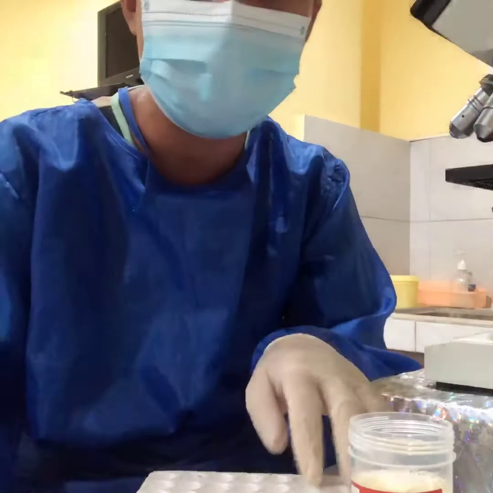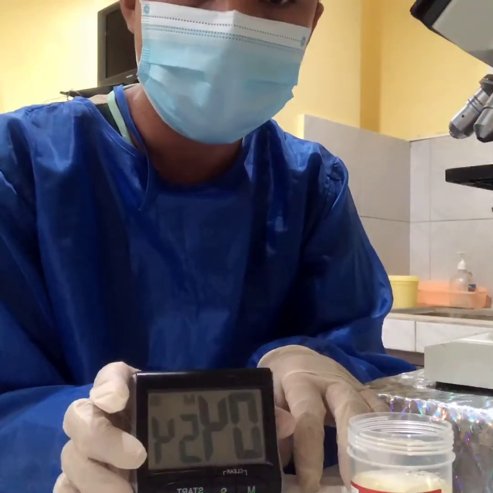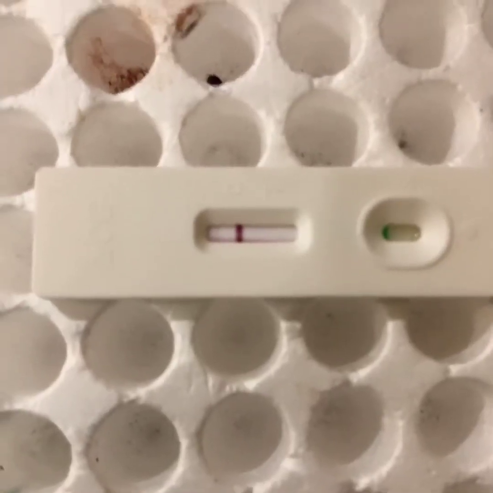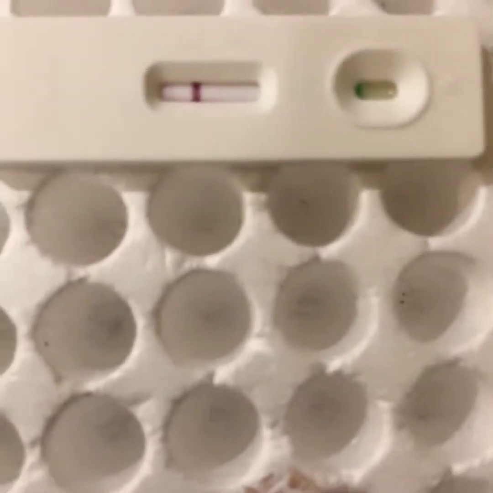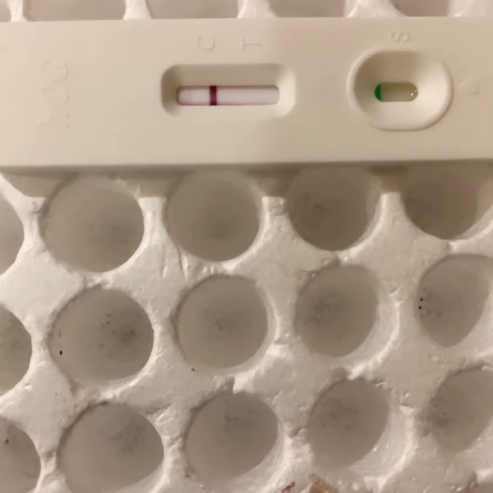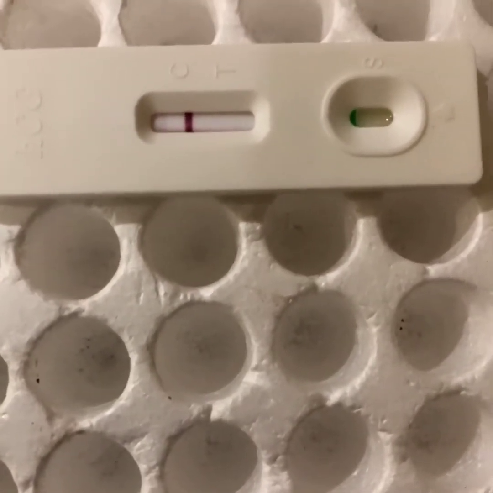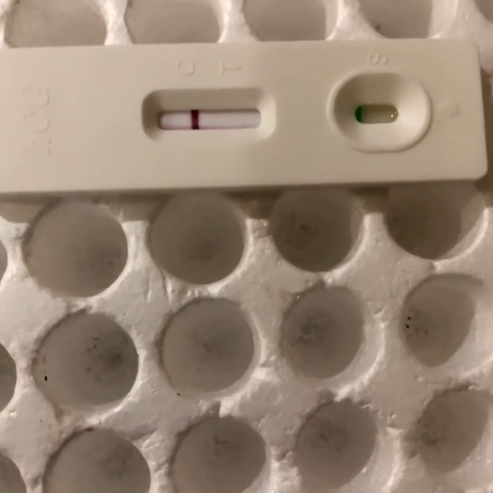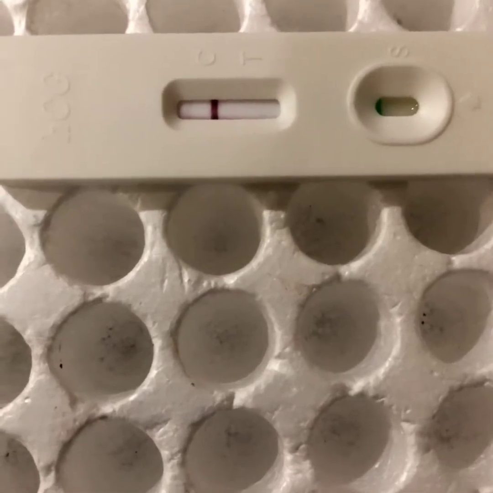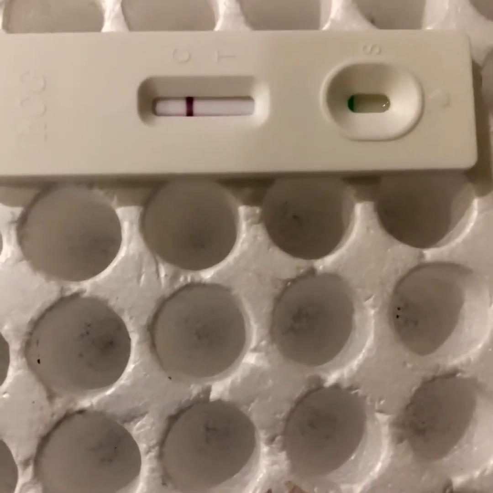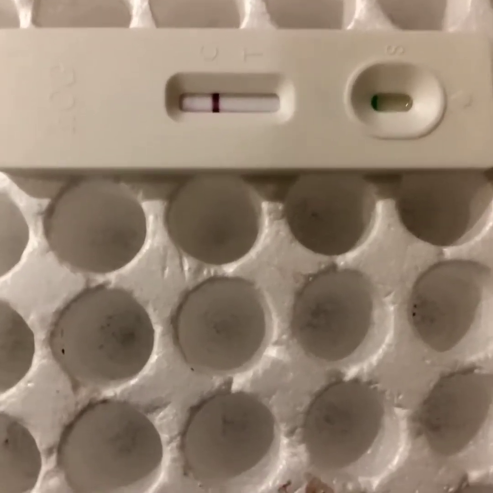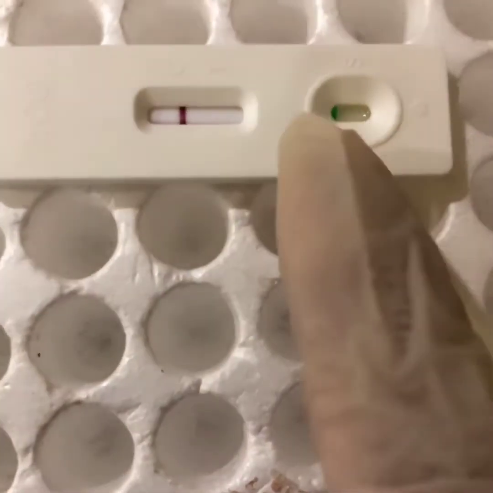Just wait for the specified time before reading your sample. After the specified waiting time, we have the test result already. Always check the specified reading time whenever you are doing your tests. Never read the result beyond the recommended reading time because it will lead to false interpretation. Again, we have the control line and the test line.